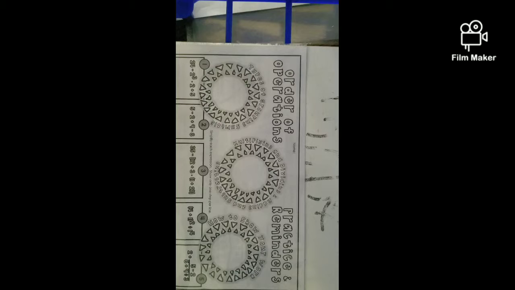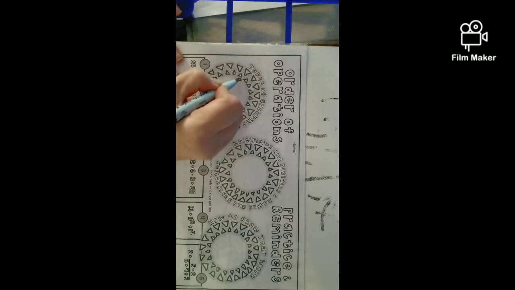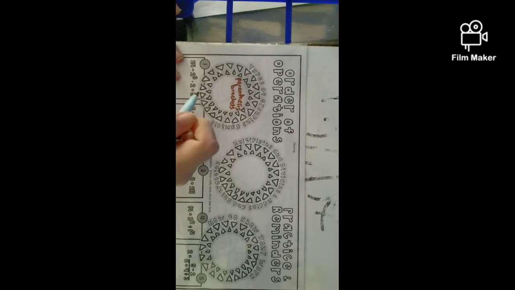Looking at this, it says types of grouping symbols. We already know that we have parentheses, we have brackets, and the weird ones are called braces.